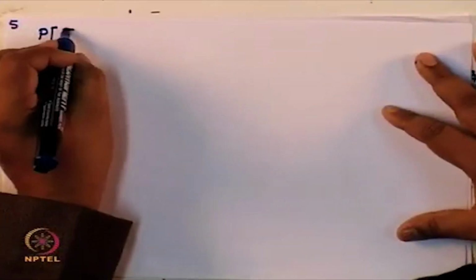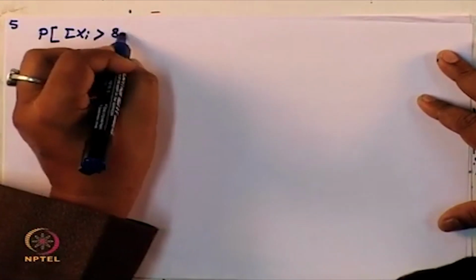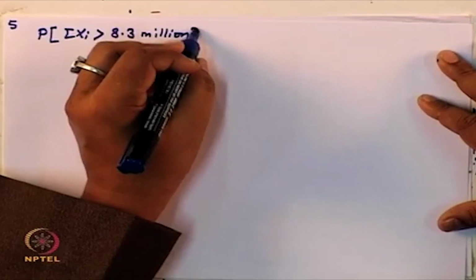Okay. So, we are asked to calculate the probability that summation xi will be greater than 8.3 million. Okay.